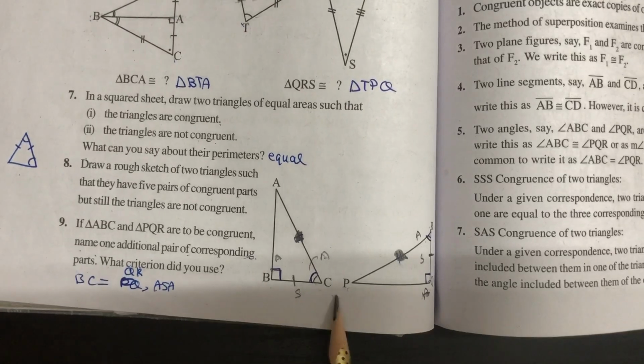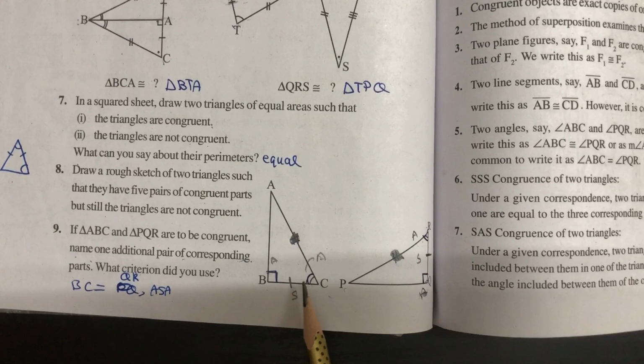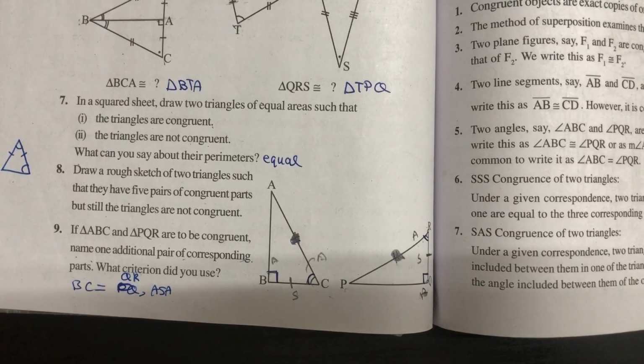If I include BC equal to QR, it belongs to the ASA congruence criterion.